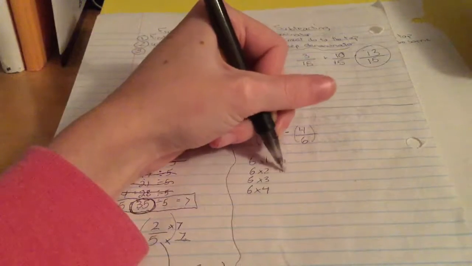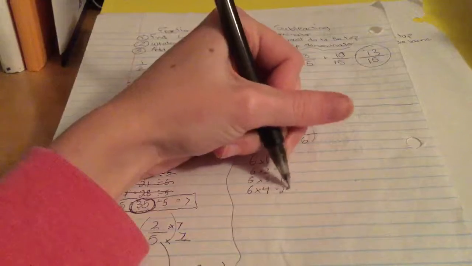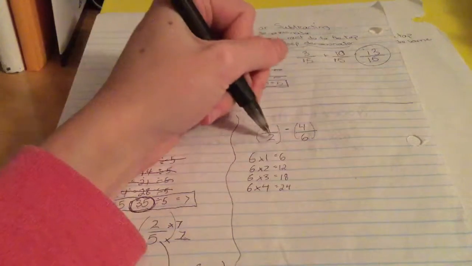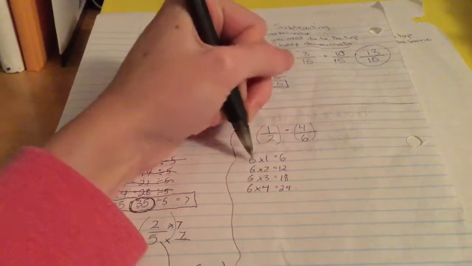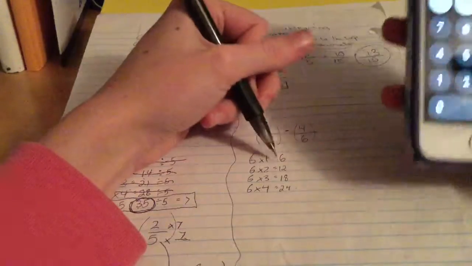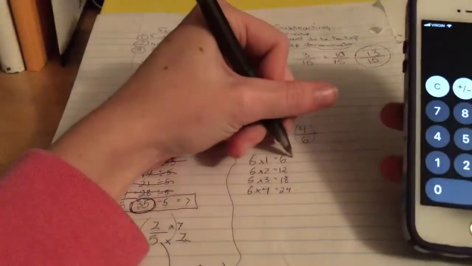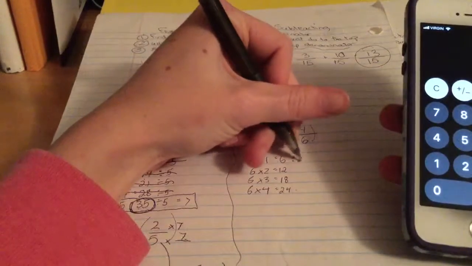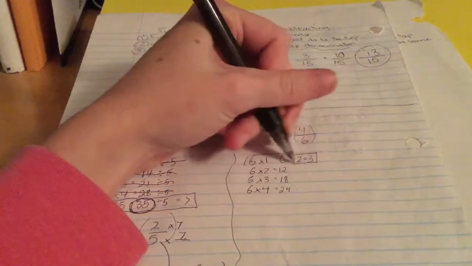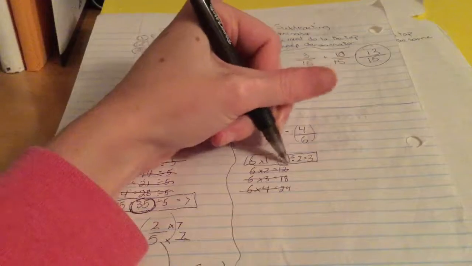6 times 2 is 12. 6 times 3 is 18. And 6 times 4 is 24. So we're going to see which of these numbers is divisible by 2. We know they're divisible by 6 because they're the factors of 6, but we don't know if they're divisible by 2 yet. So 6 times 1 is 6. Is 6 divisible by 2? Awesome. Yes, it is. Divided by 2 equals 3. Okay, so that was easy. Our very first factor, we're not going to bother with those, is our lowest common denominator.